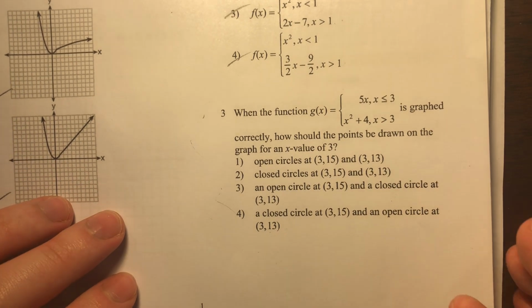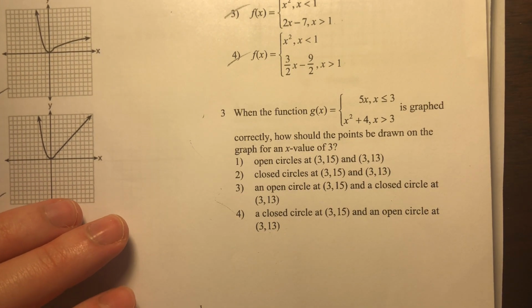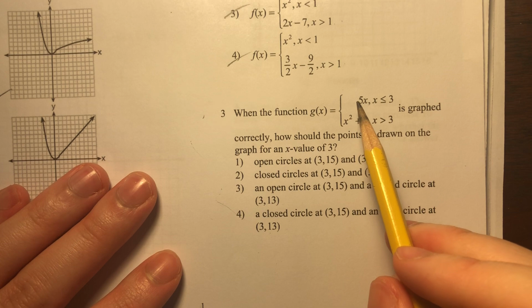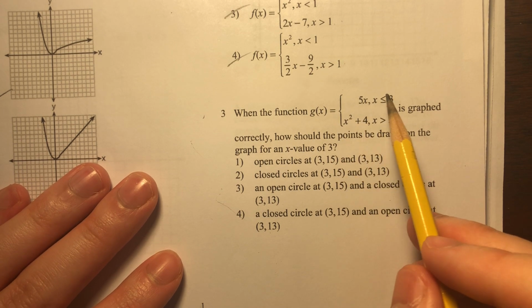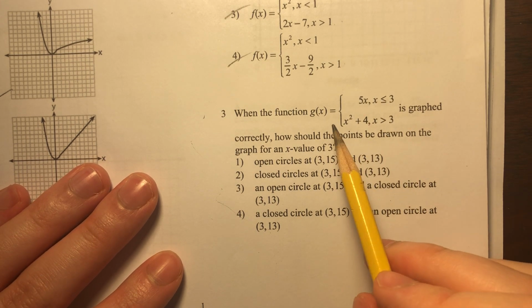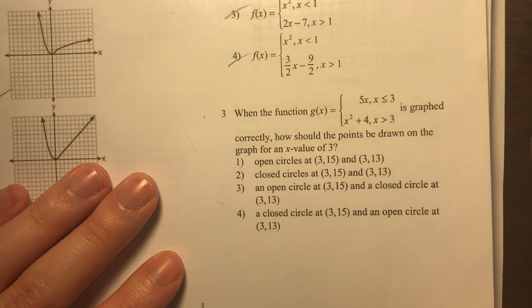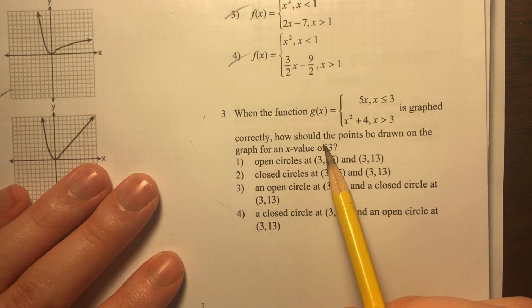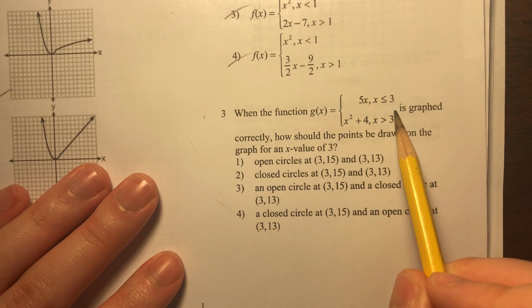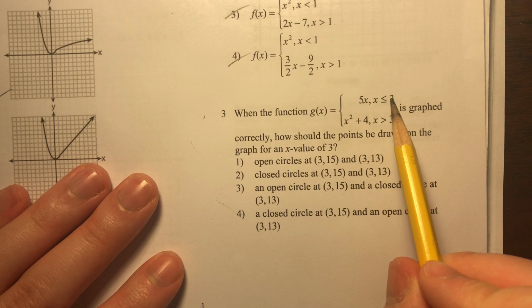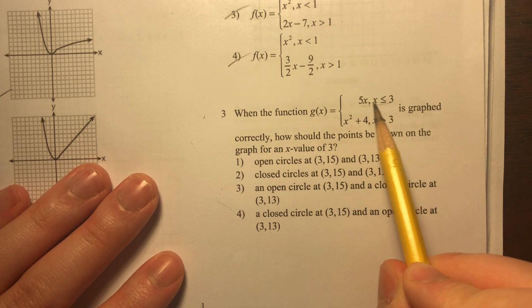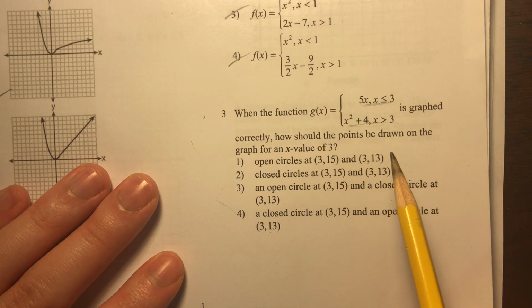Number 3, where the function g of x is equal to 5x when x is less than or equal to 3, and it's x squared plus 4 when x is greater than 3. Is graphed correctly, how should the points be drawn in the graph for an x value of 3? So 3 is sort of that dividing line for the two piecewise functions, where 3 will be filled in for this top one, and it'll be a blank hole here.